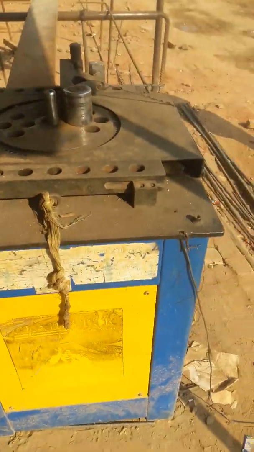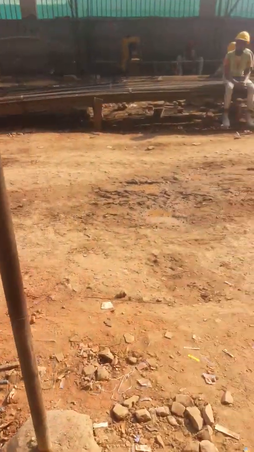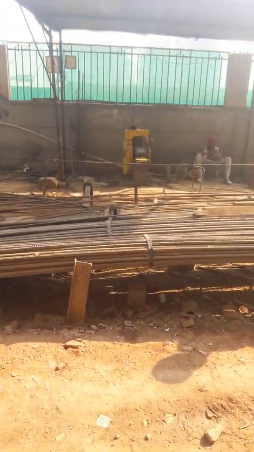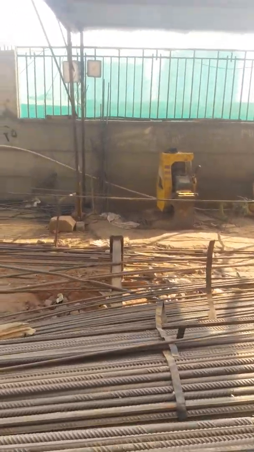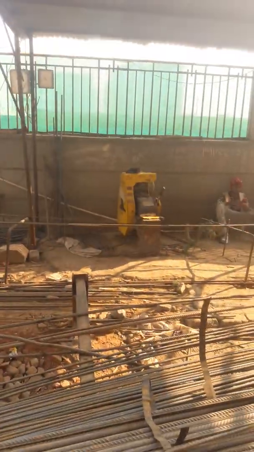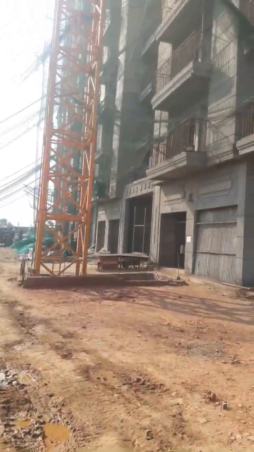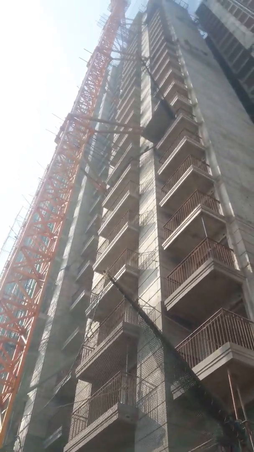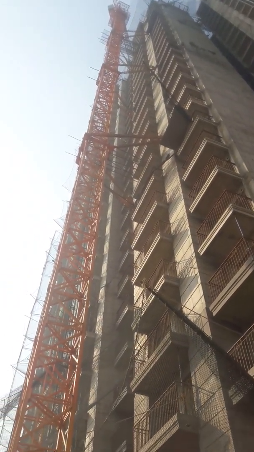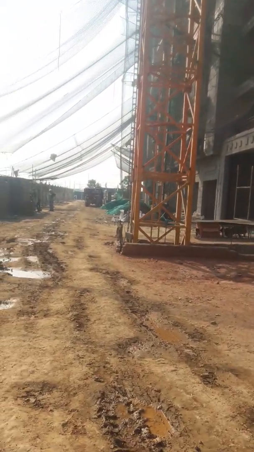So this is the bar bending machine, and if you want to see the bar cutting machine, that is the bar cutting machine there. This is the bar cutting machine which was also there. So one point is there, one point is here, and if you look at the tower crane, this is the tower crane which you're seeing here.